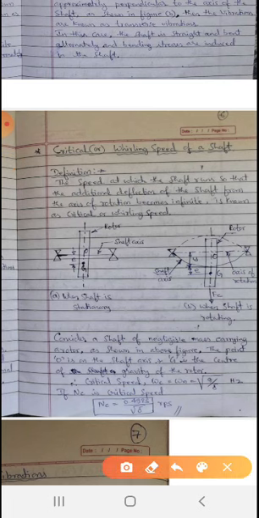So the critical speed, omega C, or omega N, equals the square root of g divided by delta. If it is required to calculate in terms of critical speed, NC equals 0.4985 divided by the square root of delta. That is expressed in RPS, revolutions per second.